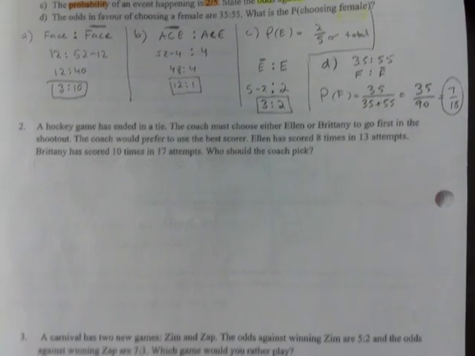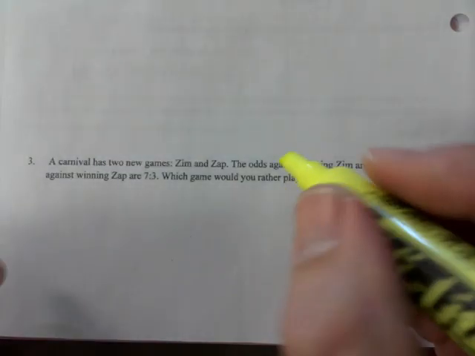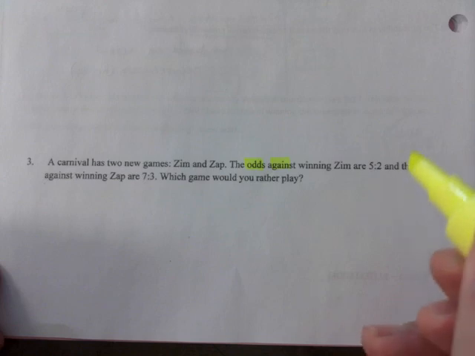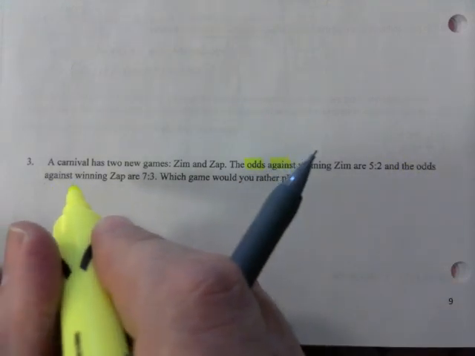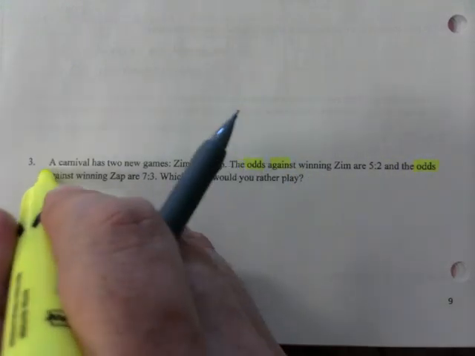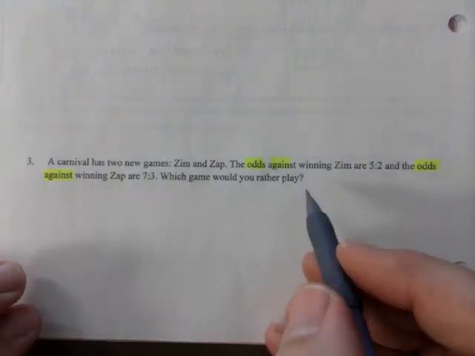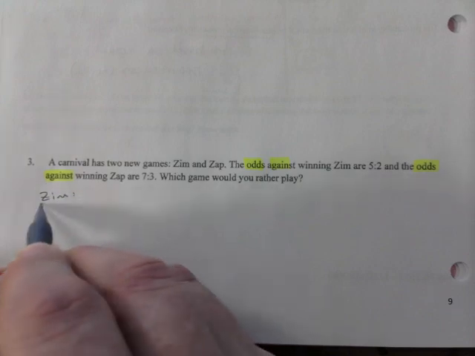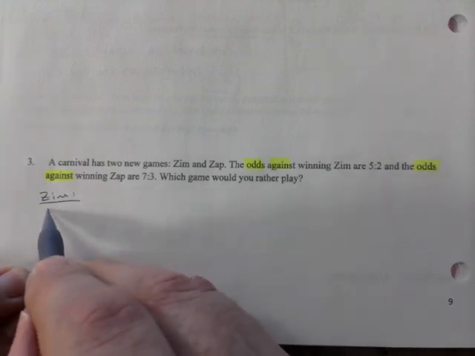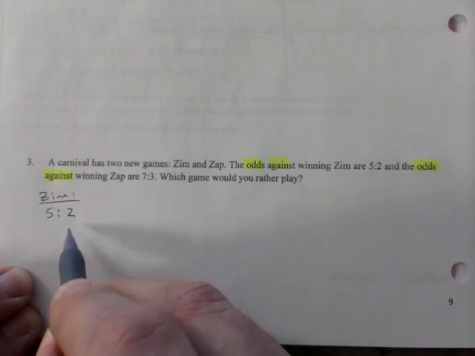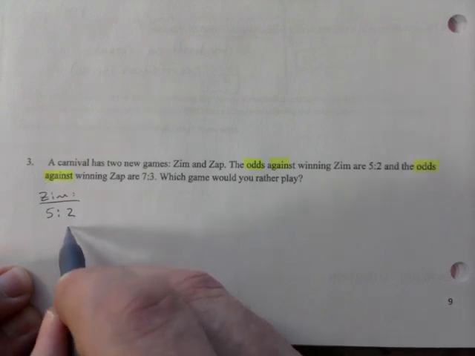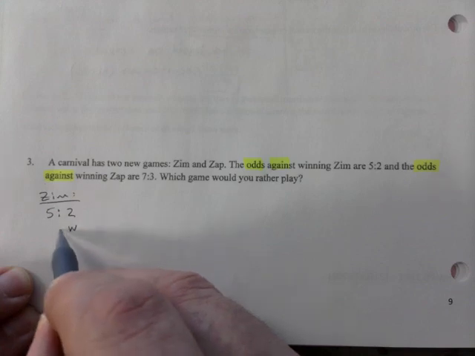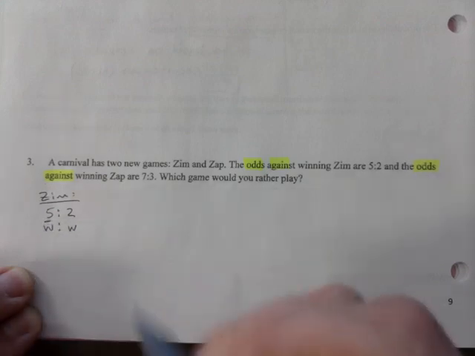Okay, so moving down to question 3 here real quick. You've got 2 games, and both of them mention odds against. I should have probably gone odds against and then odds in favor just to really mix you up there. But hey, it's all right. So that means that for Zim, we have 5 to 2, right? And we know that against winning, so that means that winning is here and not winning is the first number.